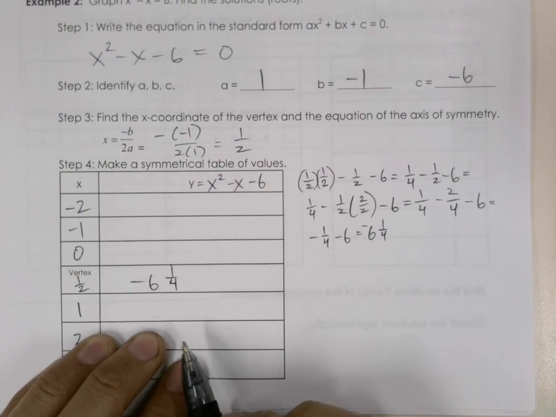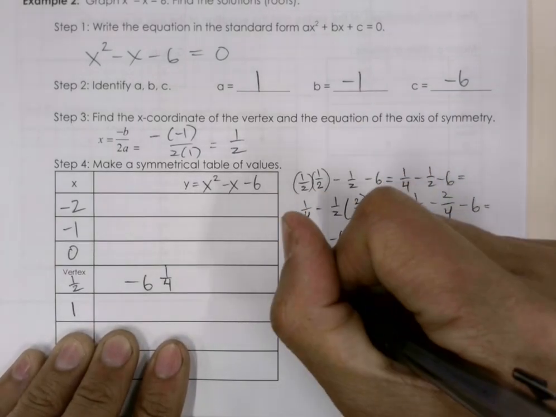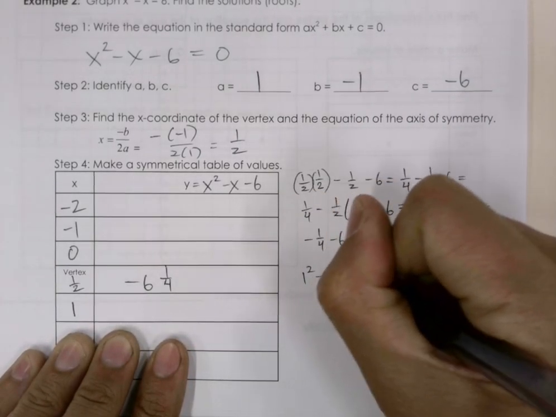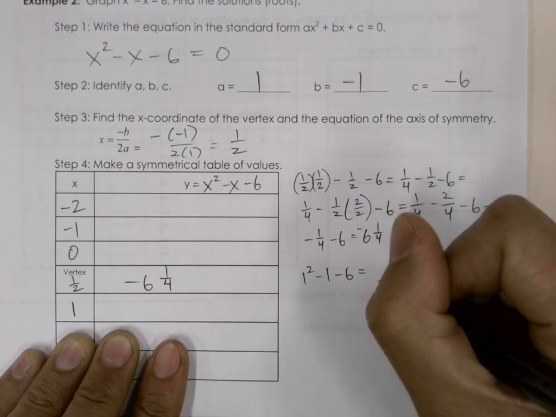And so now we're dealing with regular numbers, right? So x is 1, and so if I'm substituting in, it's 1 squared minus 1 minus 6, and so that's going to be equal to 1 minus 1 is 0, minus 6 is negative 6.